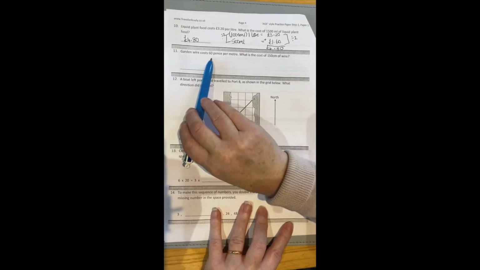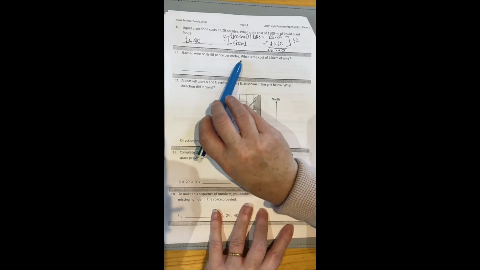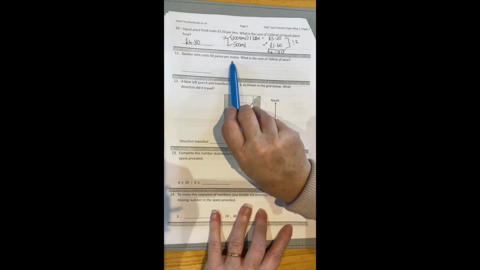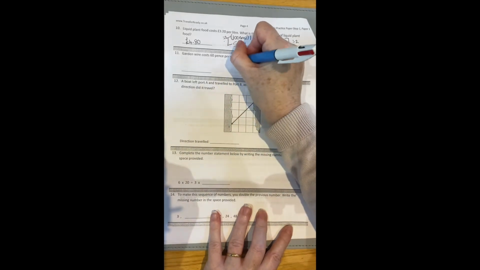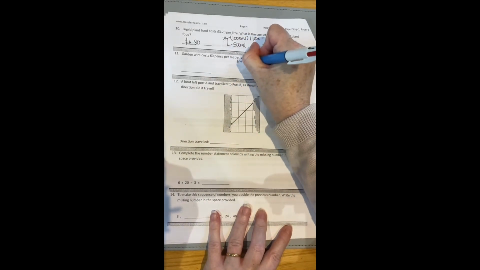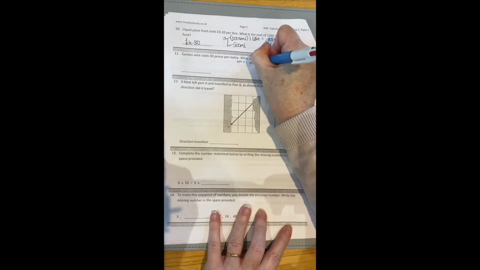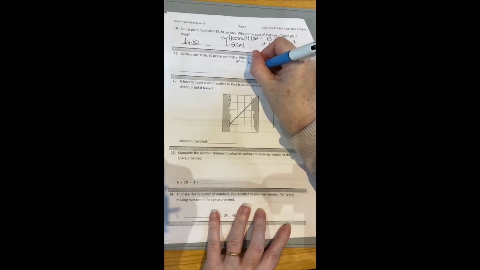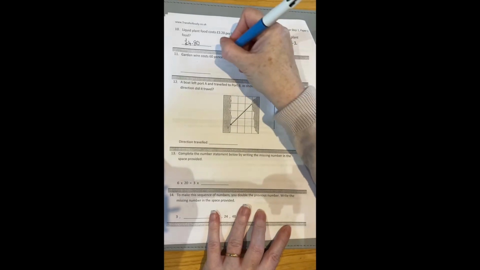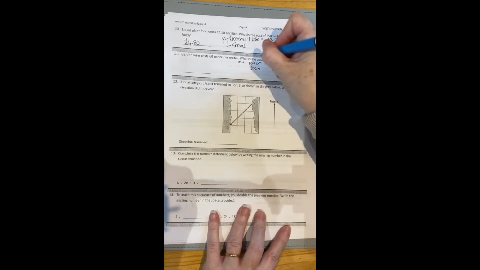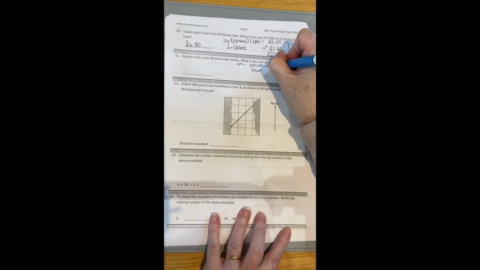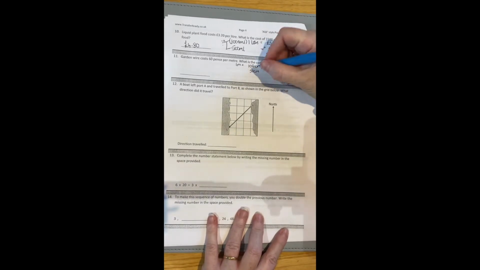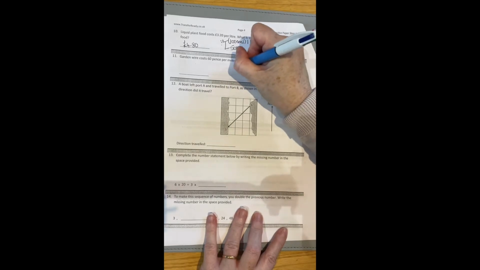Okay, garden wire costs 60 pence per metre. What is the cost of 150 centimetres of wire? Now, a metre, change that to centimetres. We know it is 100 centimetres. I need 50 centimetres. So it's telling me that it's 60p per metre. So I know 100 centimetres is 60p. I know that 50 is half of 100. So divide that by 2.